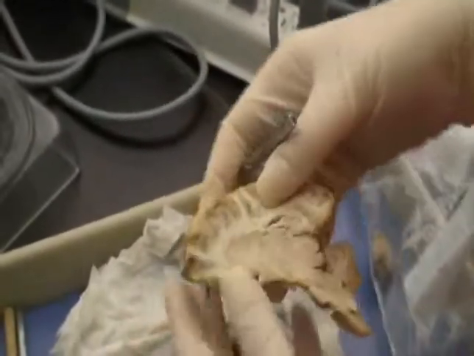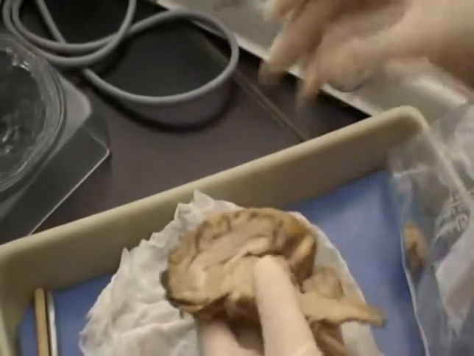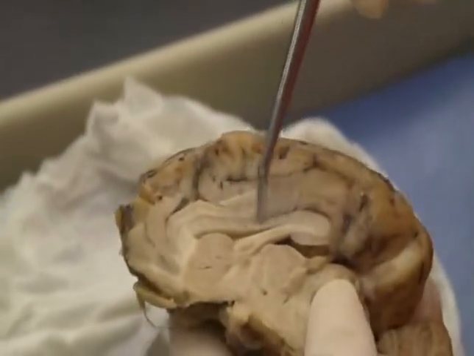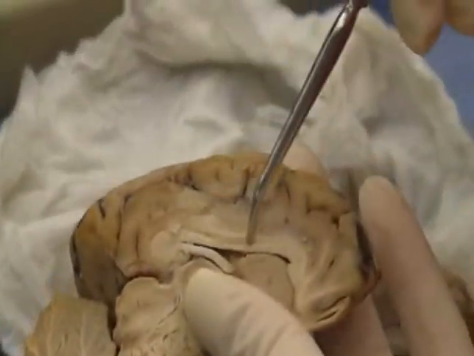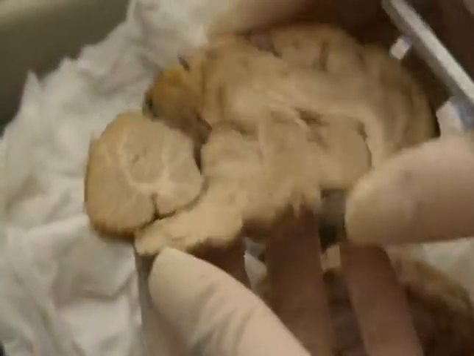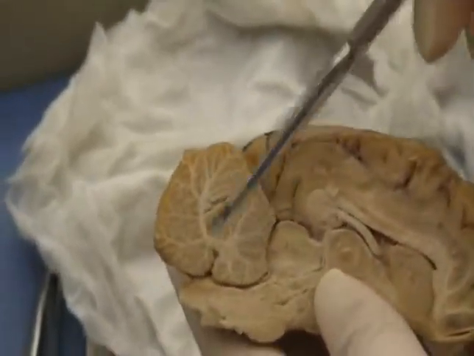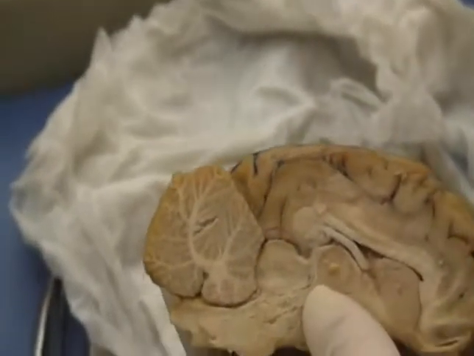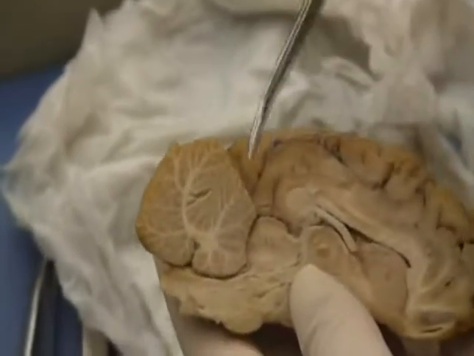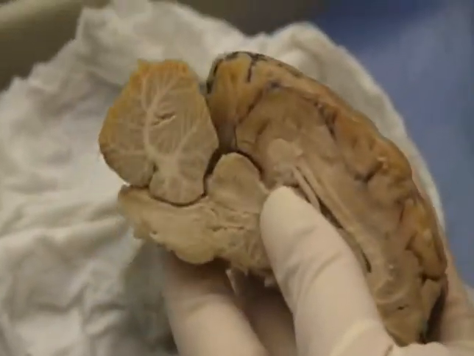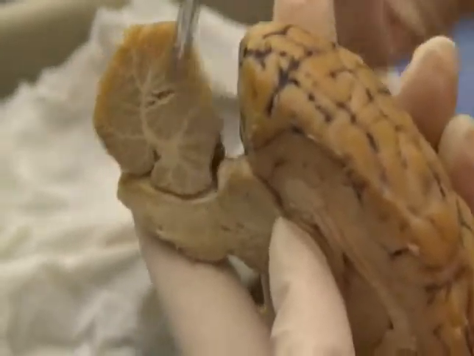The corpus callosum is the large commissural tract through the middle of the brain here, just right here. Or on this side, you can see it, it's right here. The cerebellum is this right here. The white matter of the cerebellum is the arbor vitae. The gray matter is called folia. The transverse fissure would be this right here.